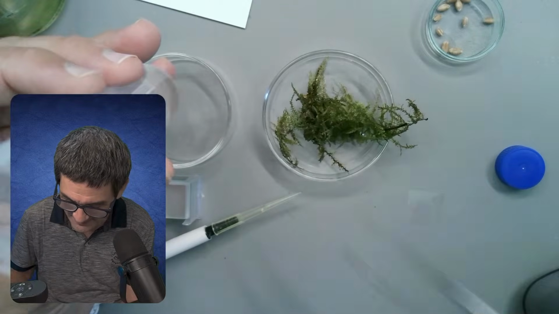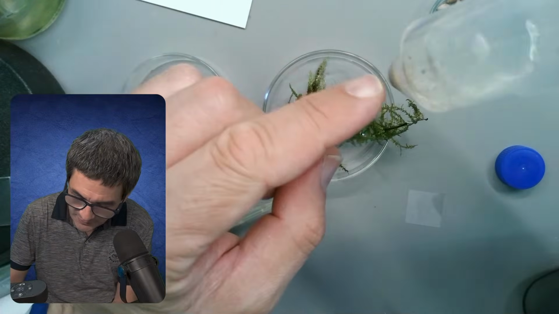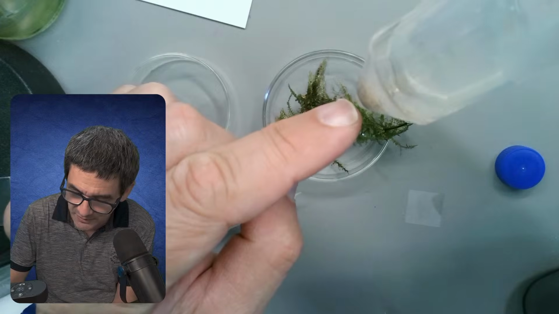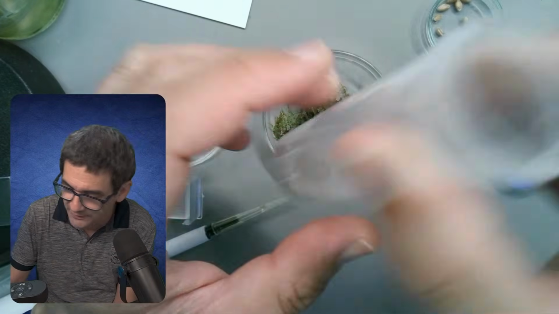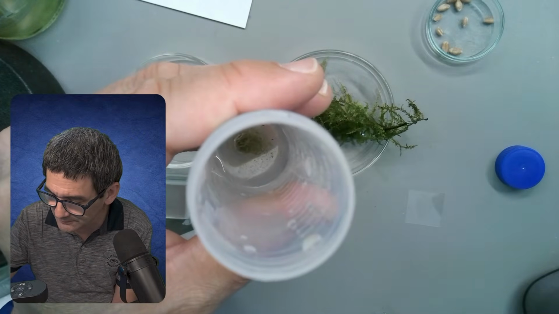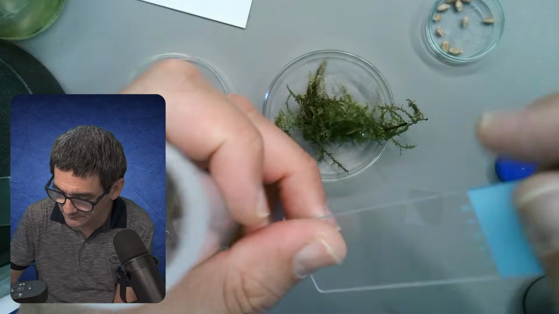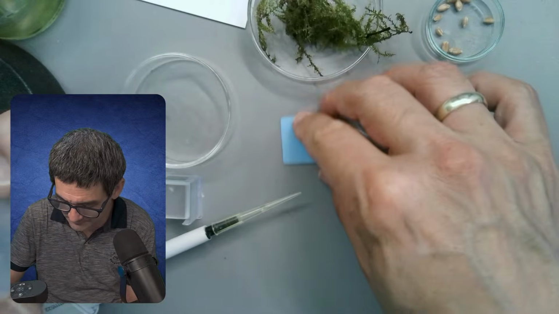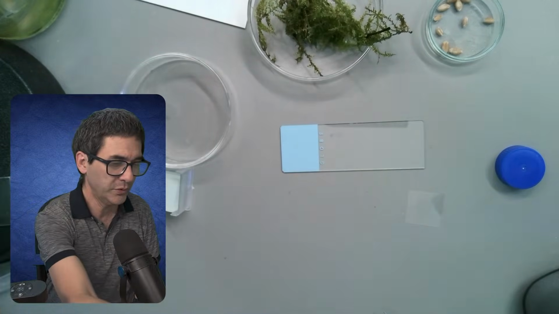Look at this. And over here, down here, there is lots of solid material. So I'm going to directly have a look at this first. So now I'm going to take a new tip.